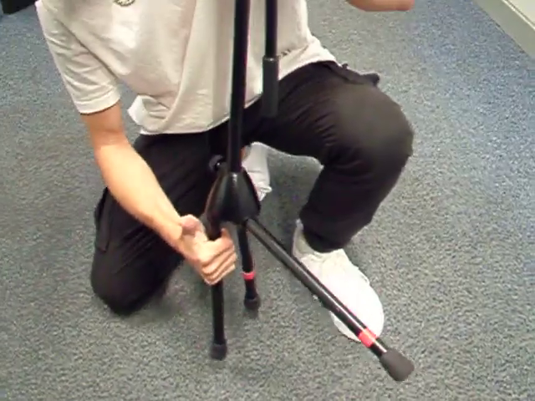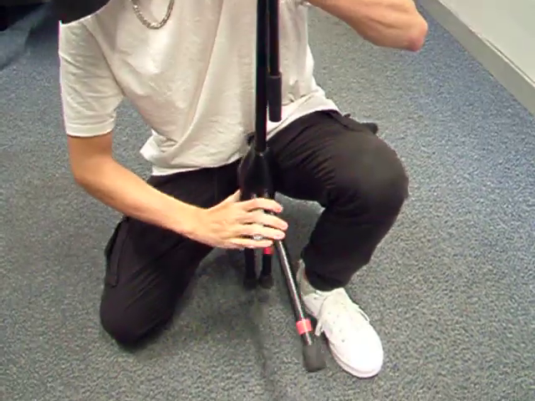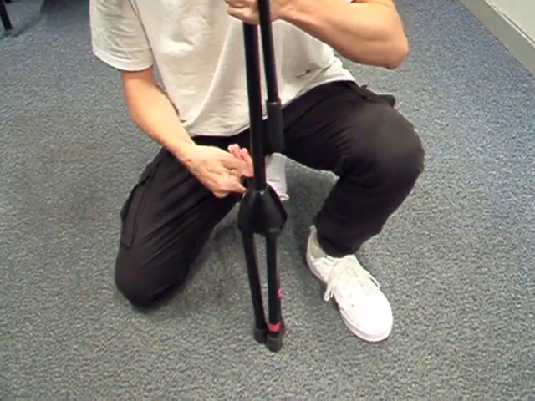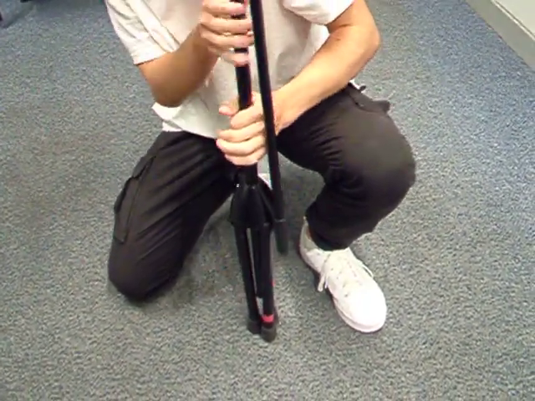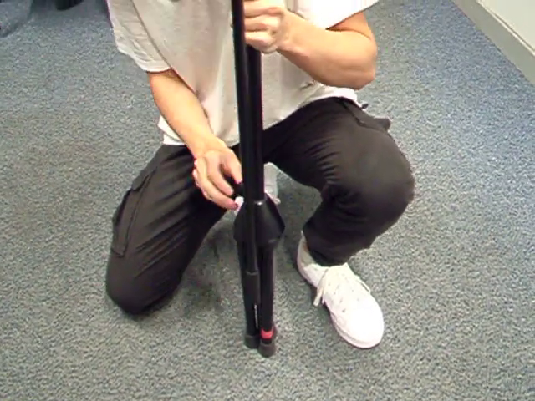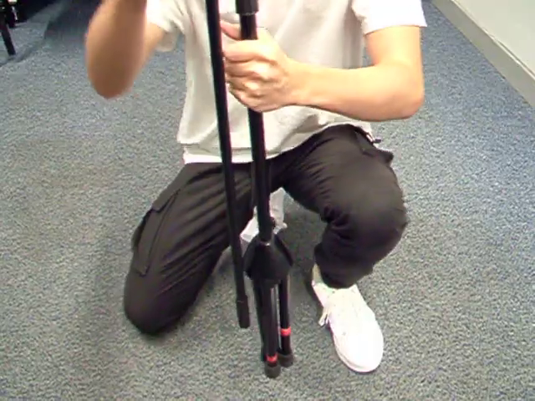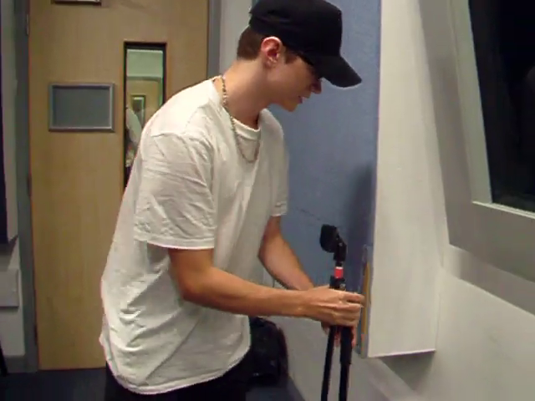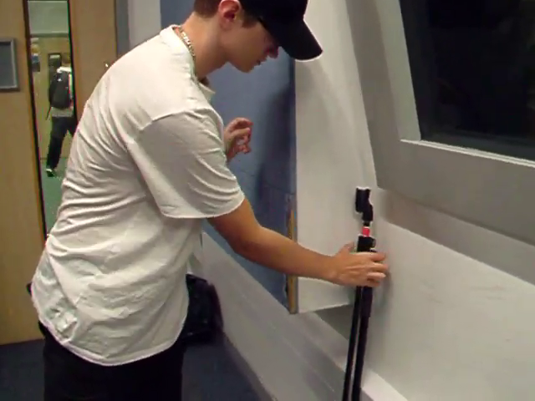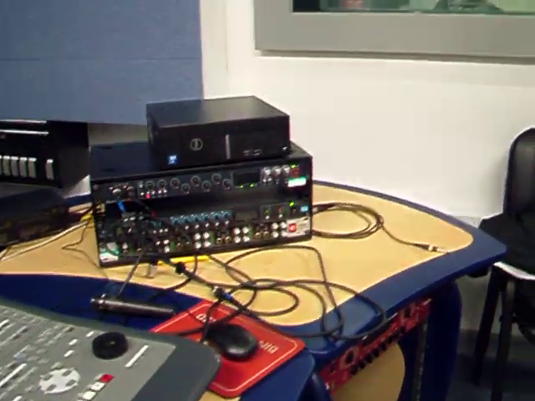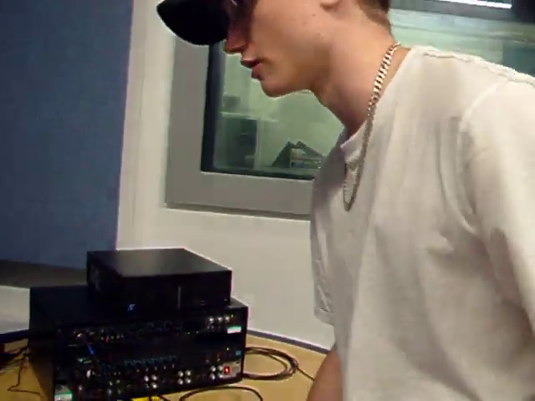Put the legs up while they're on the ground. Like I said, it just avoids anything potentially getting broken. And I think this mic stand's already a bit damaged, as is, so I don't want to damage it further, because that would not be very good. So we'll lean that up against the wall so it's not going to fall down or anything. And then I'm going to show you how to sort this out and turn it off.